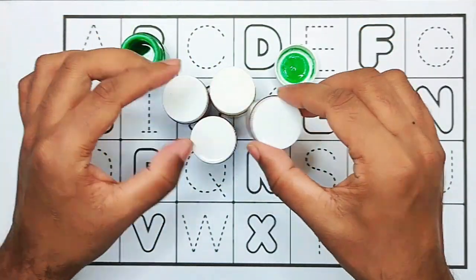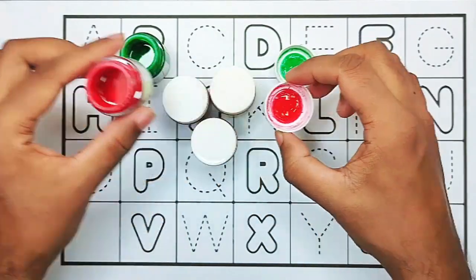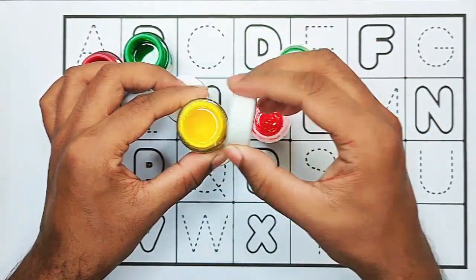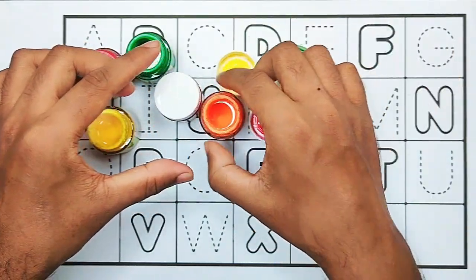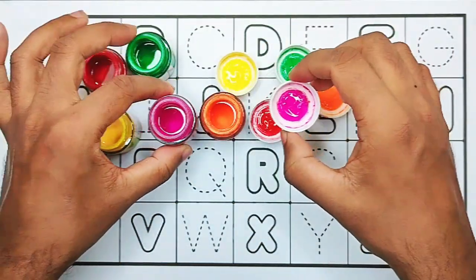Green color, red color, yellow color, orange color, pink color.